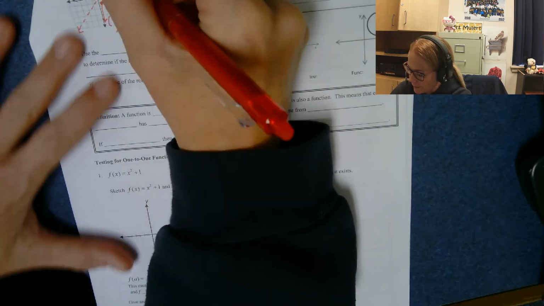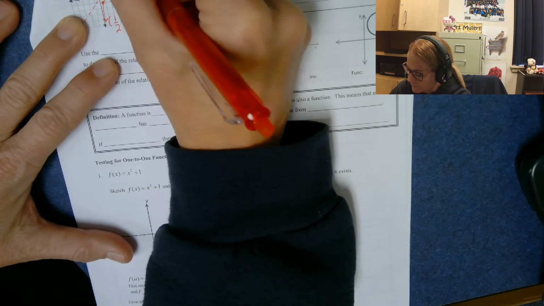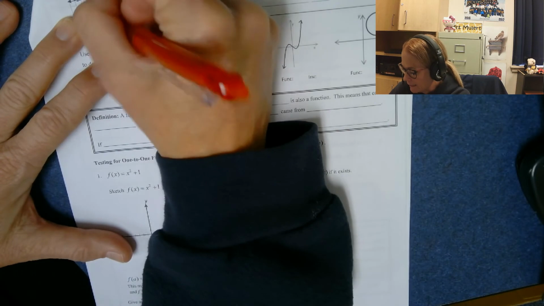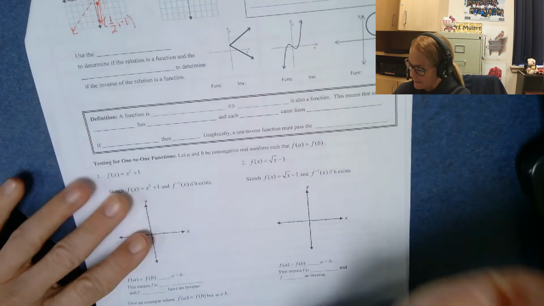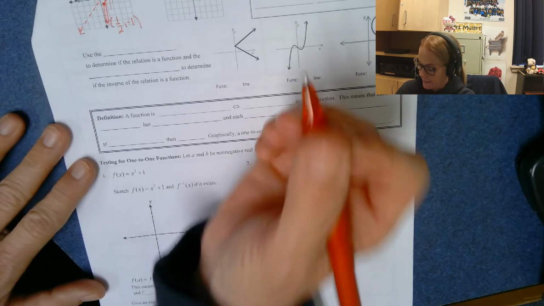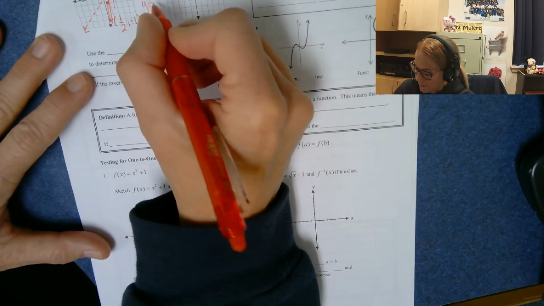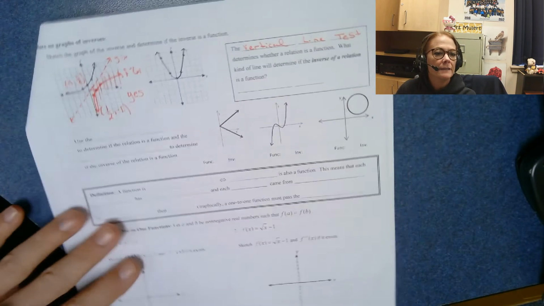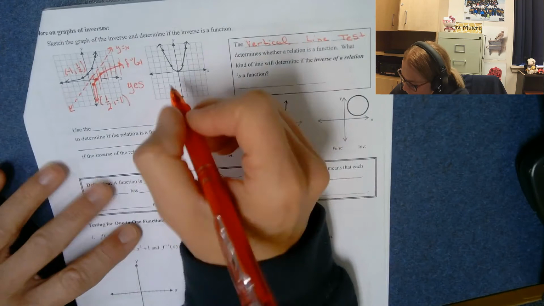The inverse, which is in red, this is f inverse. If it's a function, just do the vertical line test, and indeed it is a function, it passes. Okay, you can't really see that, there we go. So the next one we're going to do the same thing.